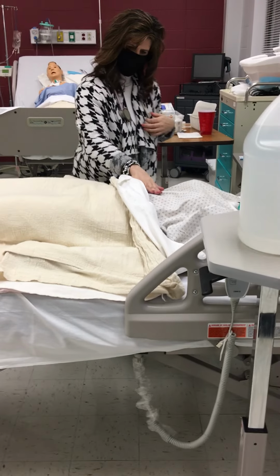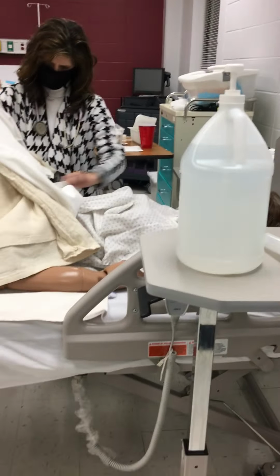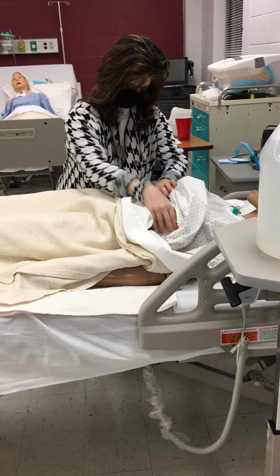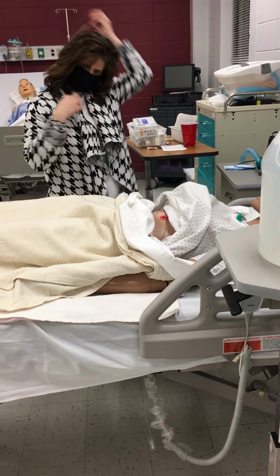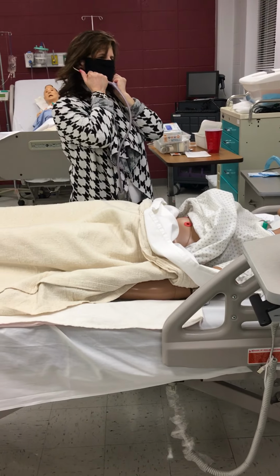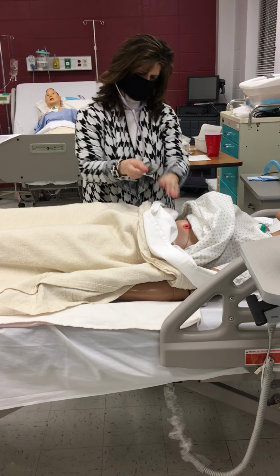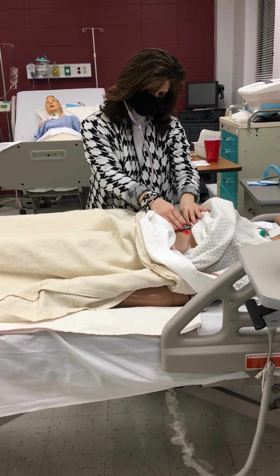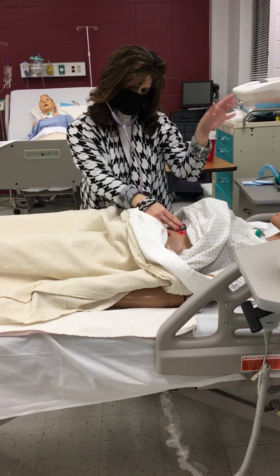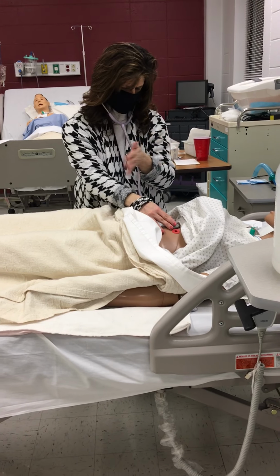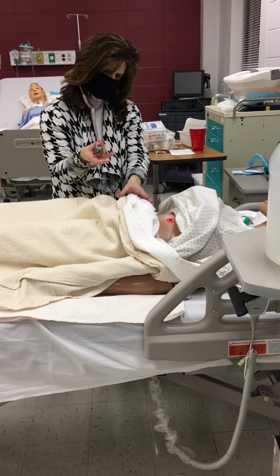So then we can actually auscultate for an aortic aneurysm. So this is kind of in this area here. This would be an aortic bruit. So we'd hear that whoosh sound if it was an aortic bruit. Hopefully we won't hear that.